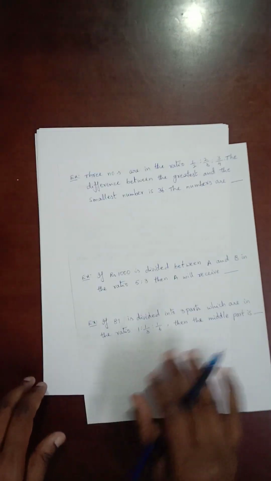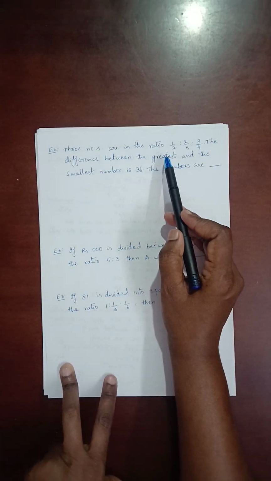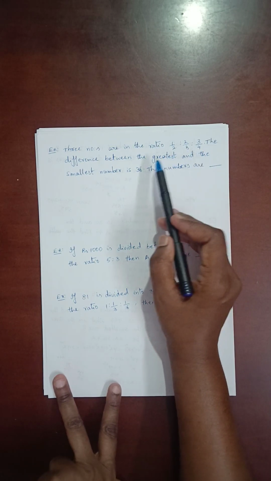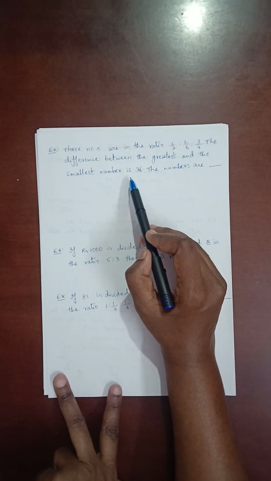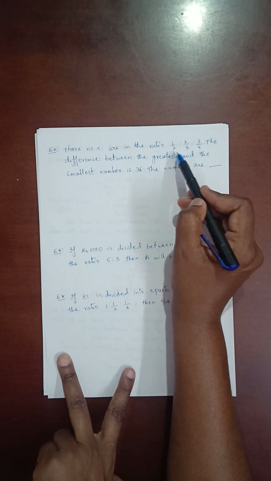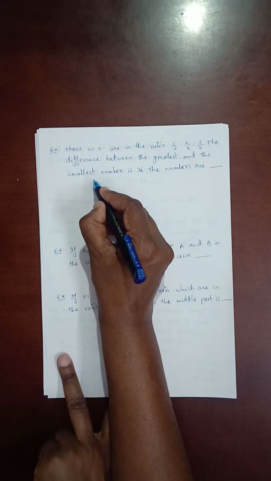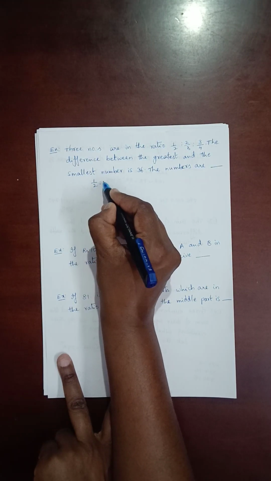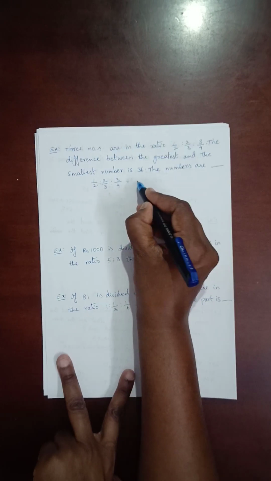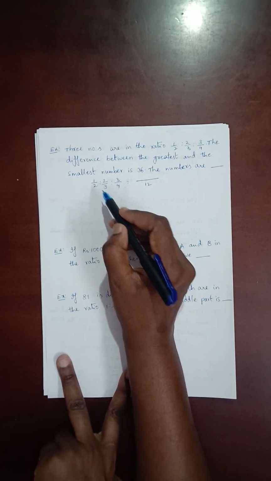Now coming to the next problem. 3 numbers are in the ratio 1/2 is to 2/3 is to 3/4. The difference between the greatest and the smallest number is 36. First we convert these fractions into integer form. So what is the LCM here? 12 is the LCM. 12 is a multiple of all the 3.